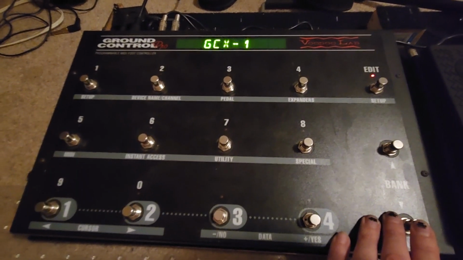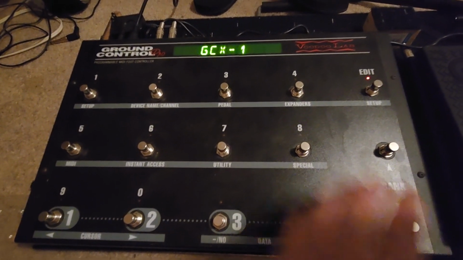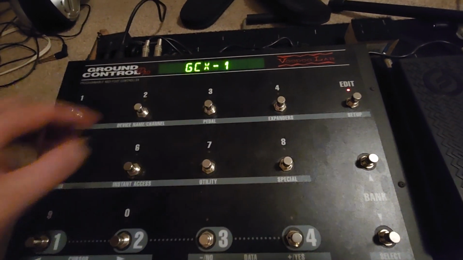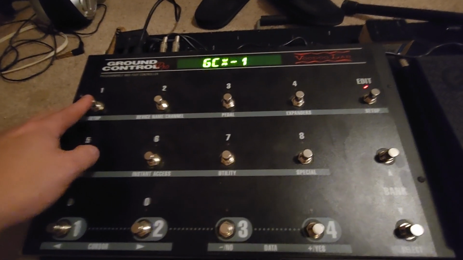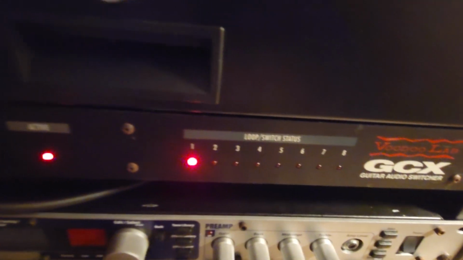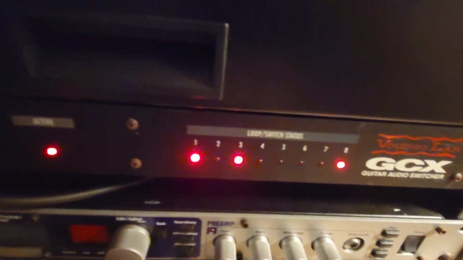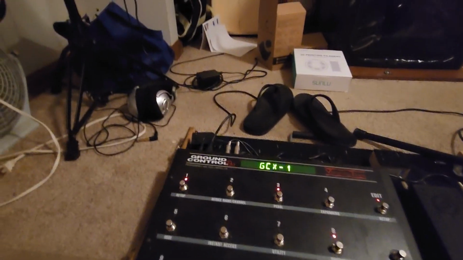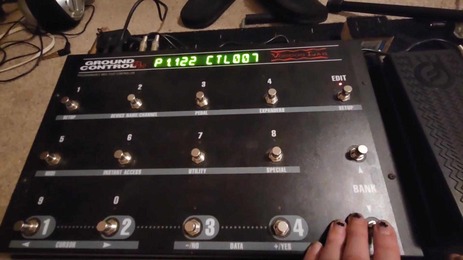But if you remember, I had GCX set up as turned on. For the GCX, when you're here, you can use these to select which of the loops you want to turn on. So for example, I do 1, and then that's 1. We'll do 3, 8, and if I wanted to save at this point, I just exit and select save yes. But I'll go through the other settings.